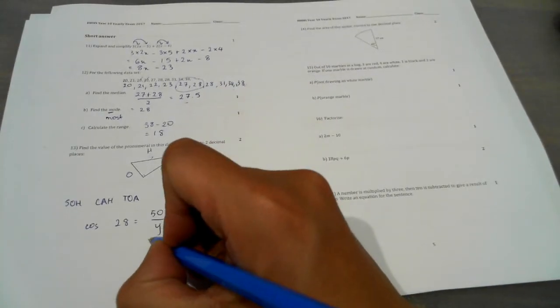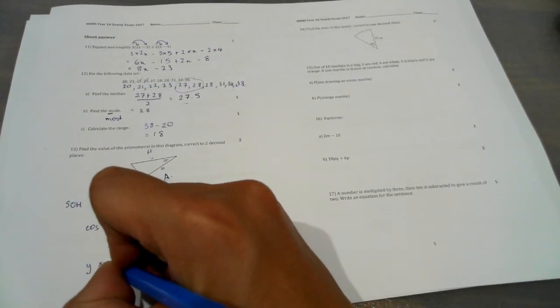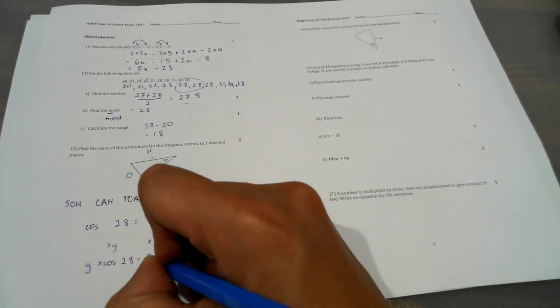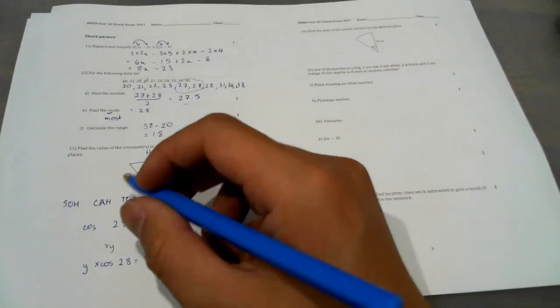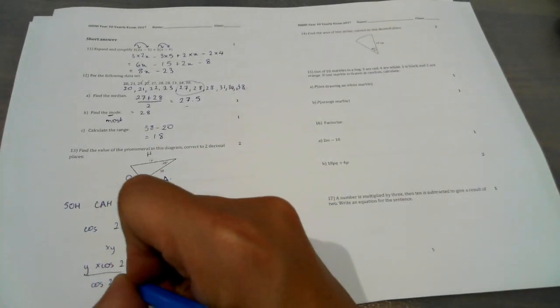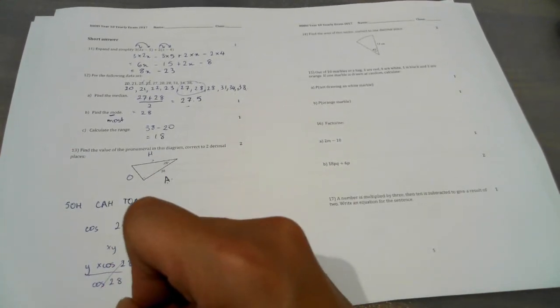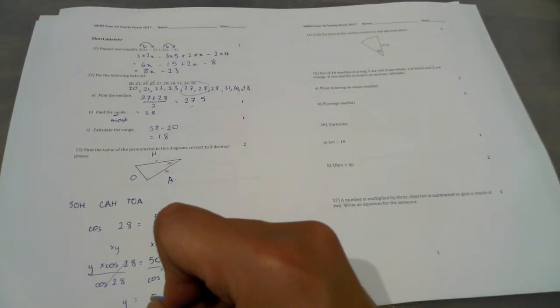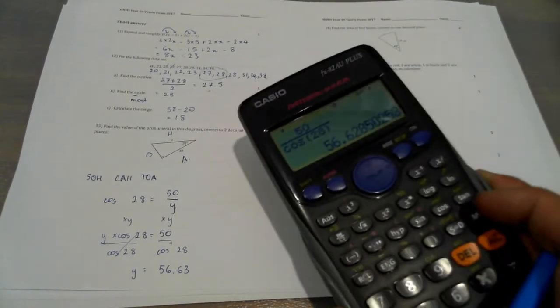I've got to get rid of this fraction, so I'm going to times both sides by y. And then I want to make y by itself because I want to find an answer for y, so I'm just going to divide both sides. And then you just put 50 over cos 28. To two decimal places, that's 56.63. There's no unit for this, so just 2 decimal places.